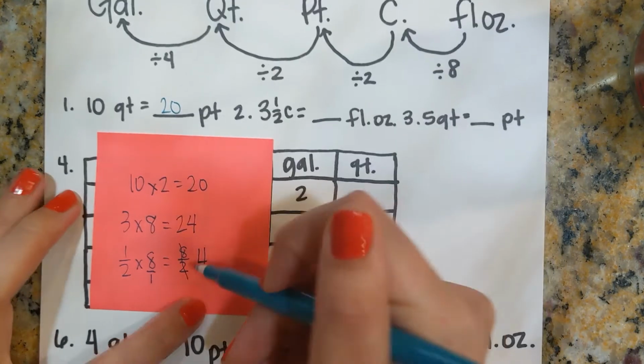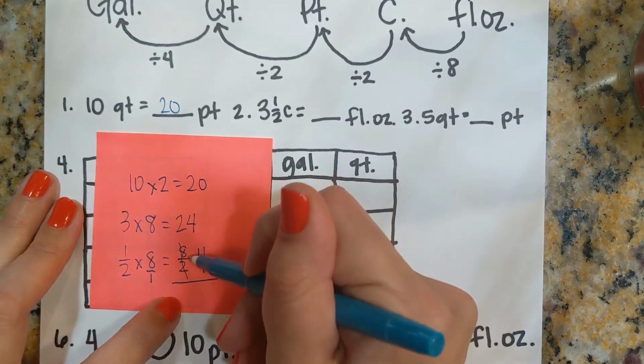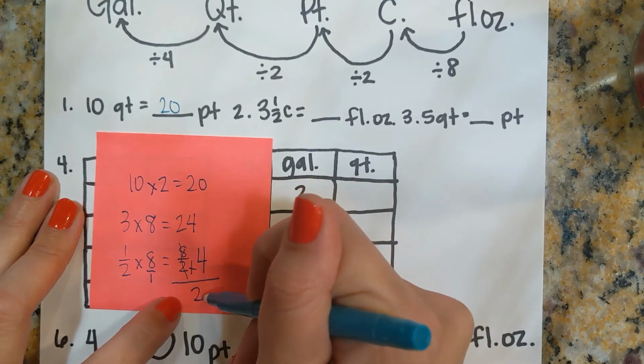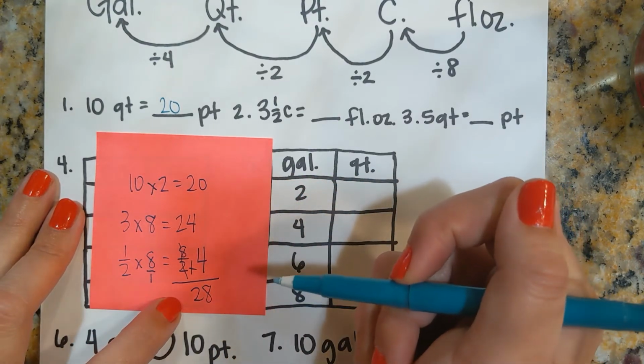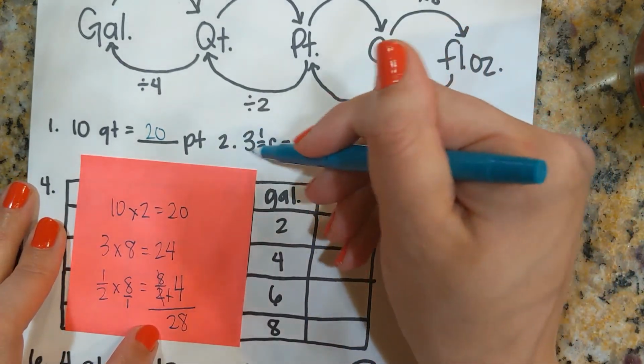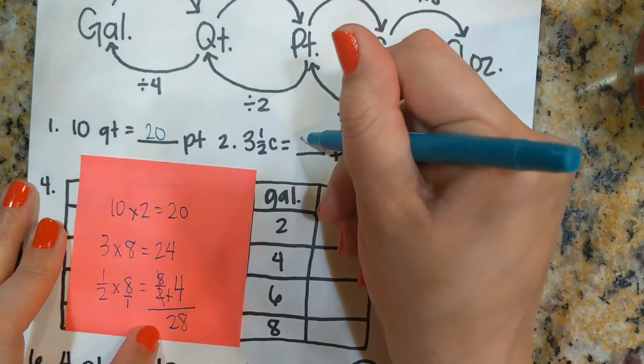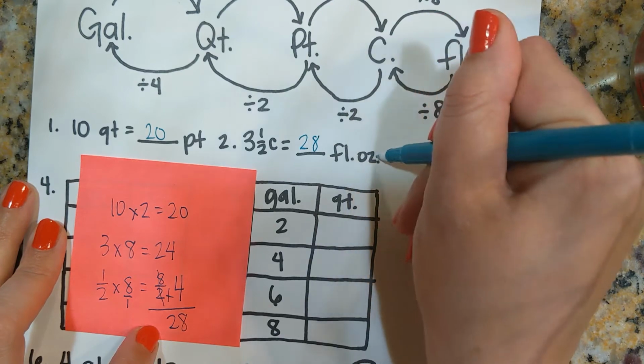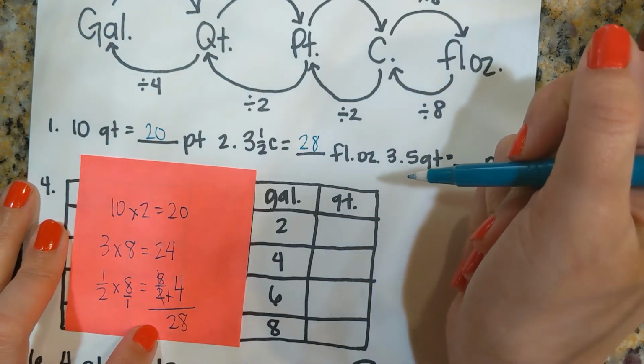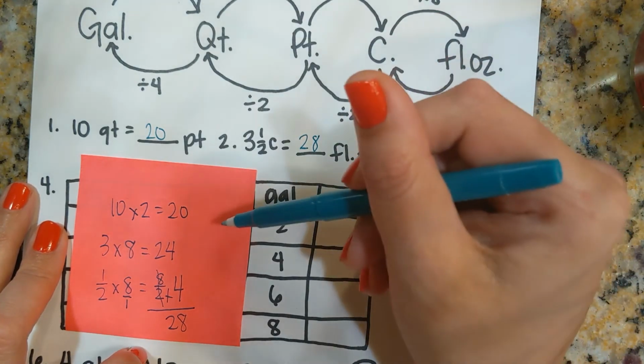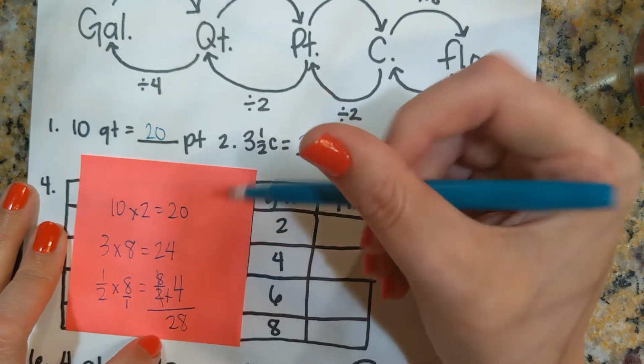And this right here in simplest form is 4. So let's get rid of that. Okay, and then 24 plus 4 is 28. So 3.5 cups is equal to 28 fluid ounces. I'm not going to give you any with fractions, so don't worry about that. I just wanted to show you how you would do it, okay?